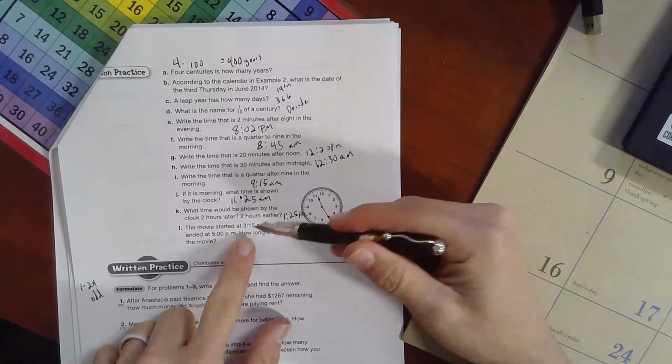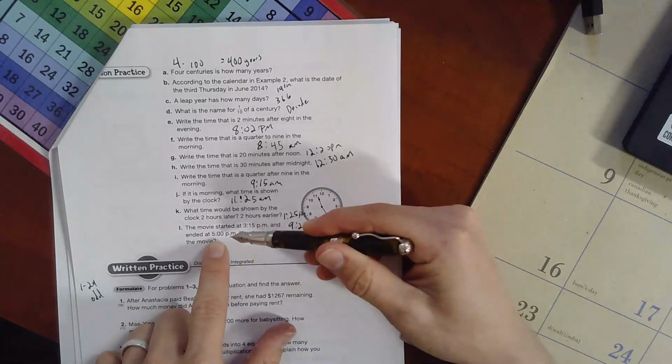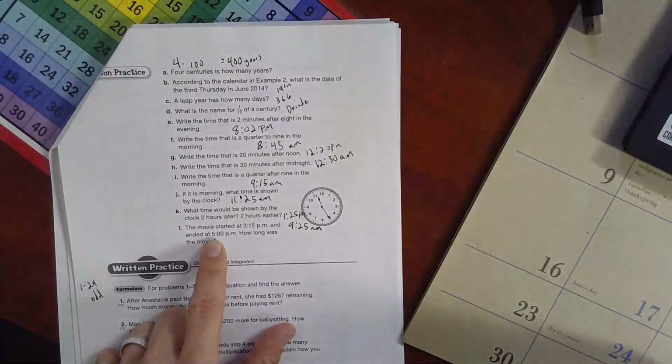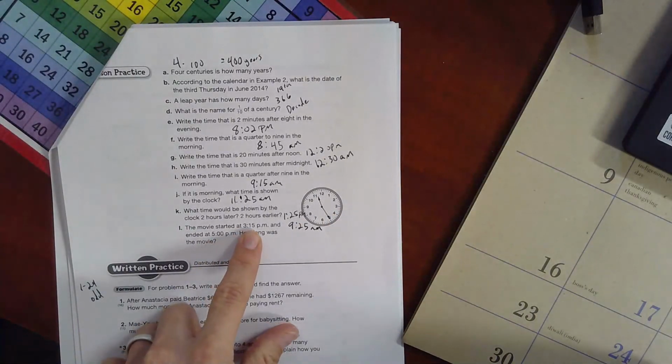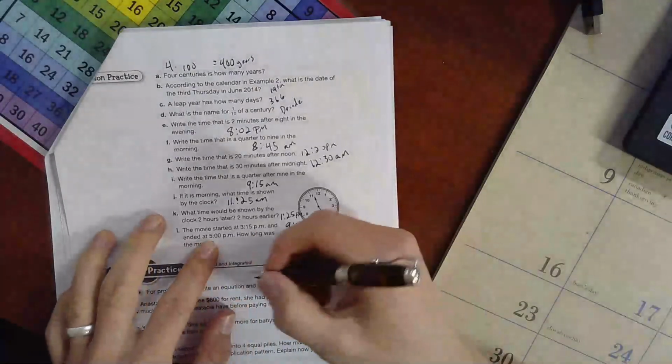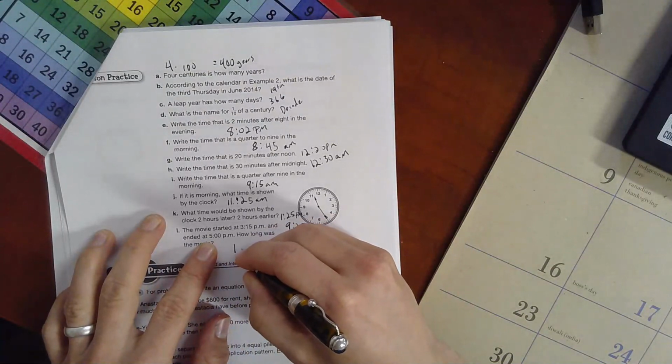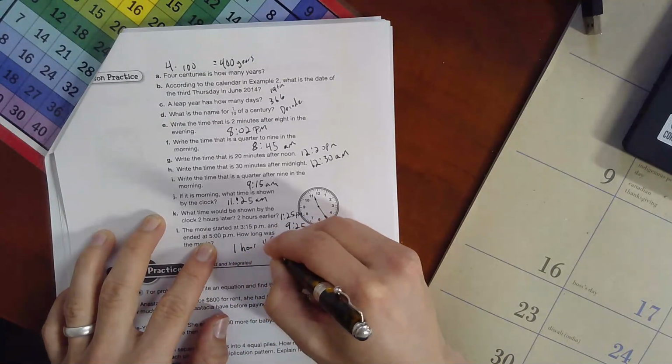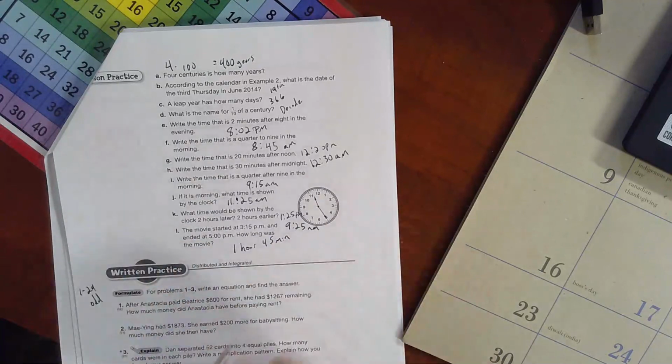The movie started at 3:15 p.m. and ended at 5 o'clock p.m. How long was the movie? First we have to bring it up to 4, so that's 45 minutes to bring it up to 4, and an hour brings it from 4 to 5. So in 1 hour, 45 minutes. Okay.